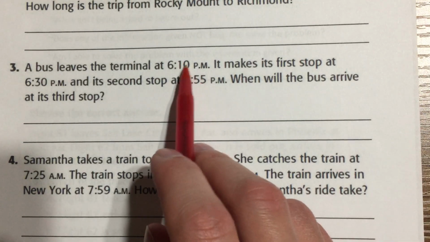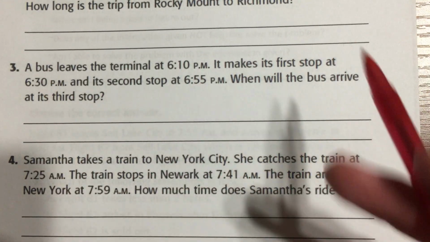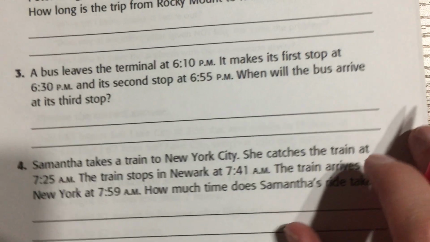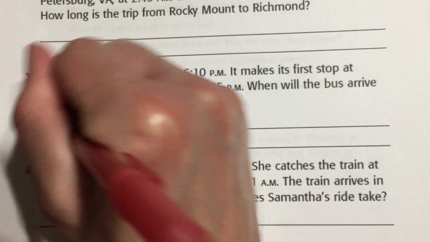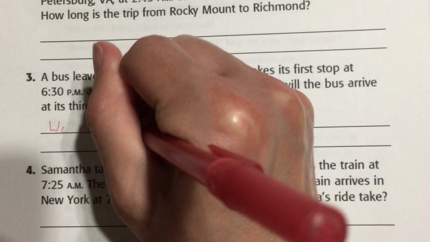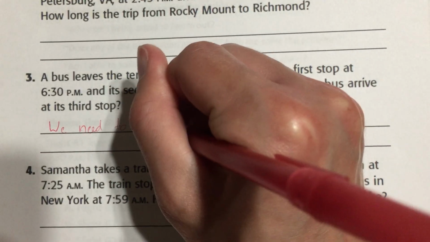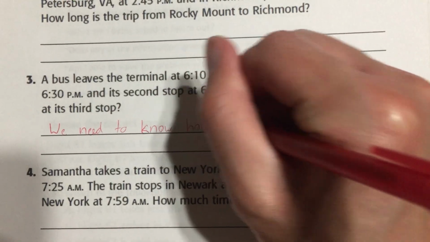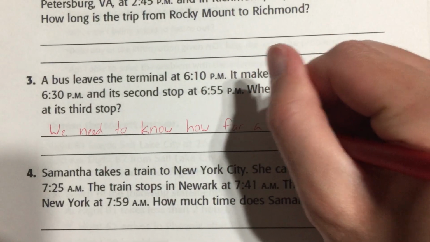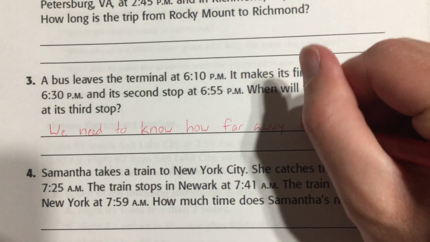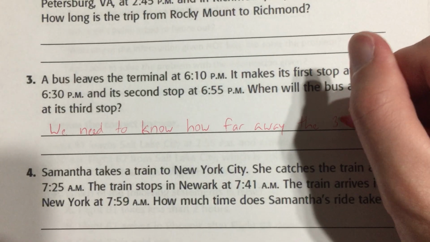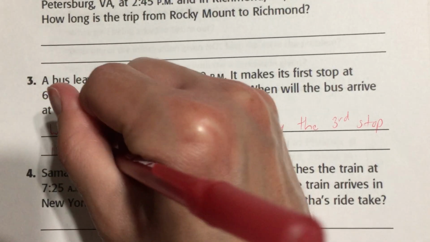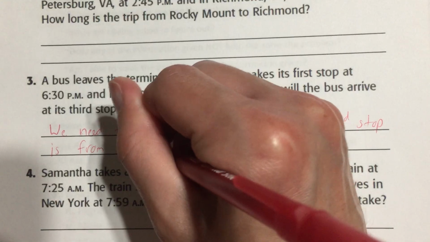Okay? Took him 20 minutes to get to the first stop. Took him another 25 minutes to get to the second stop. We don't know where the third stop is. So we need to know, that was a horrible K. That one's better. And we need to know how far away the third stop is from the second stop.